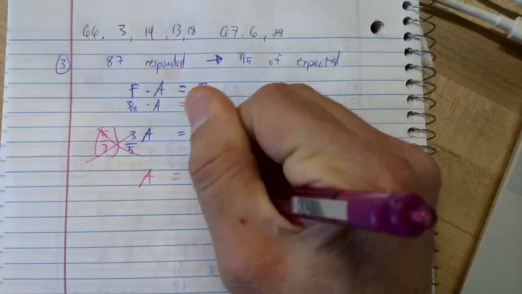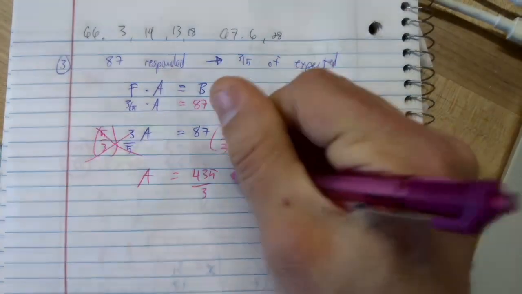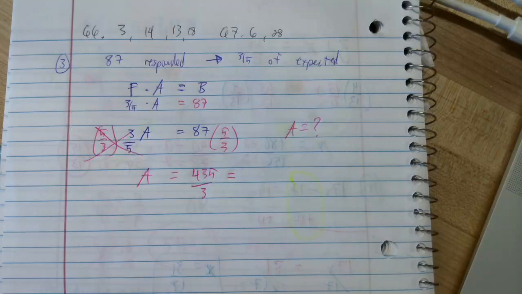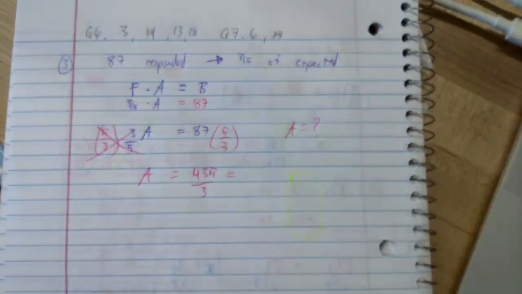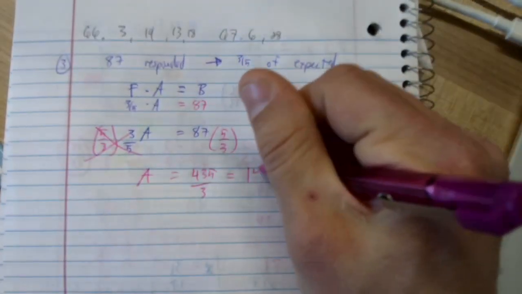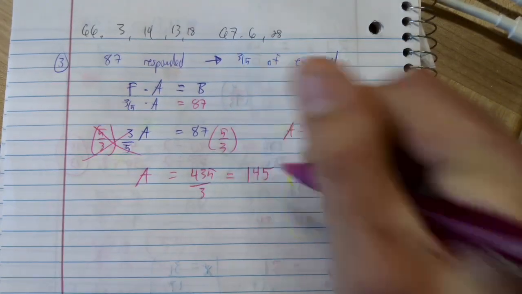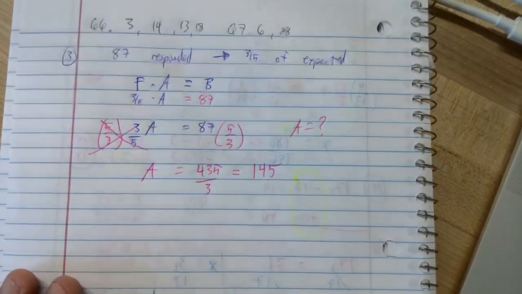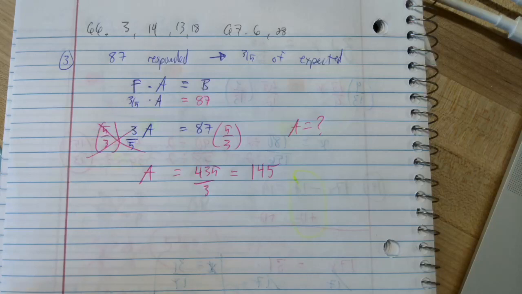435 over 3 is 145. Yeah, 145. Number 3, 66, number 3. Good. Great. 145 was the expected number of responses to Aristotle's new theory.